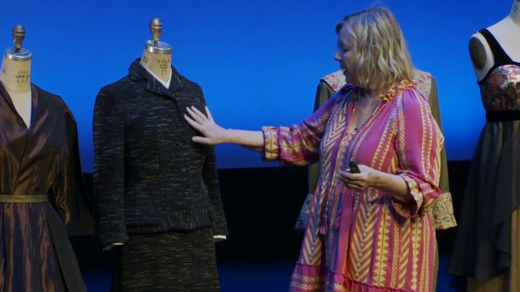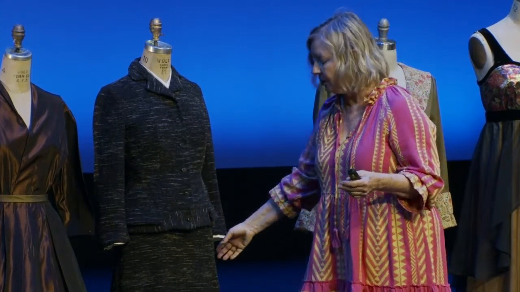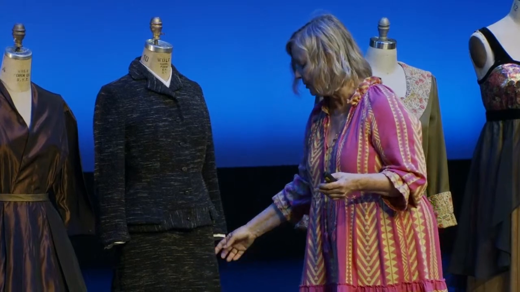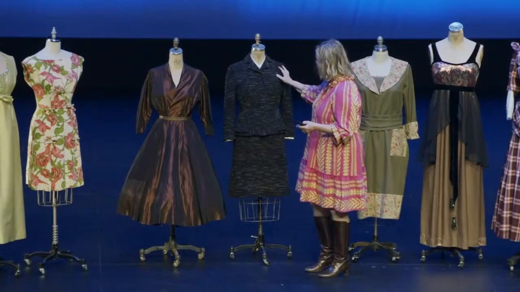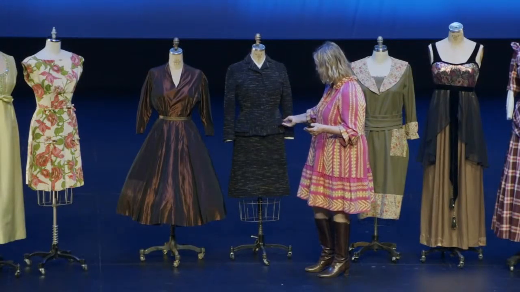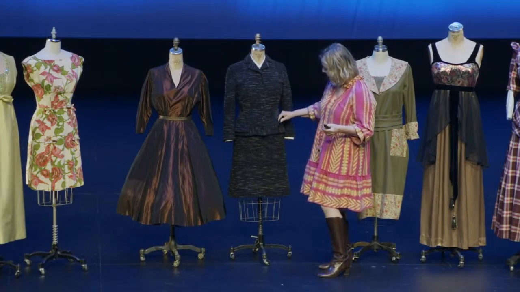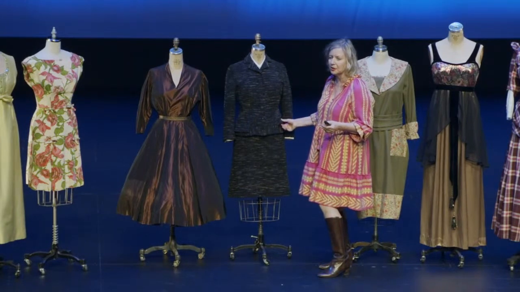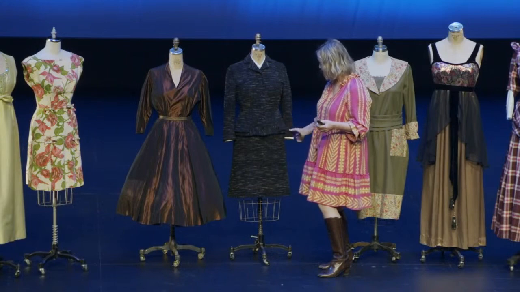But again, the women go back to work and they have to be very clever about what they're wearing because they don't have very much yardage. So the skirts are very much shorter, and there's this beautiful detail on this tweed suit, this little pocket detail right here. It's not functional, but it's a lovely little detail.